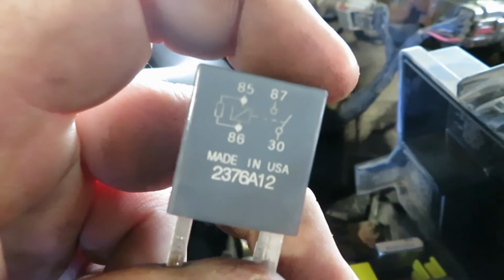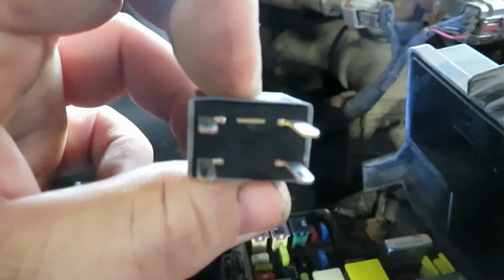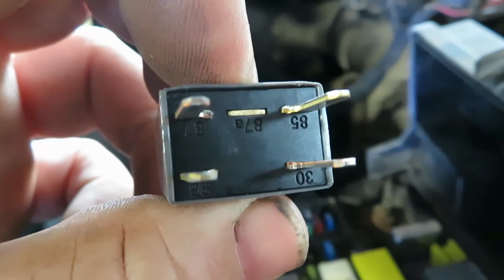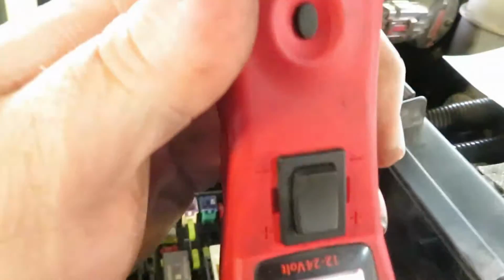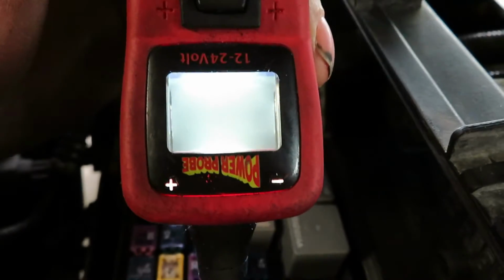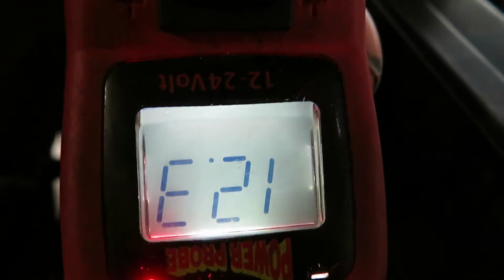So you can see a little diagram on the relay itself, and if you flip it over to the bottom, you see there's pin 30, there's 85. So that will be these two pins here. So if we go into 30, we will see 12.3 volts. So that's battery voltage, that's good. Go into pin 85, same deal, 12.3 volts. And so that tells us that the voltage side of the relay is good, and we possibly have a control side problem.